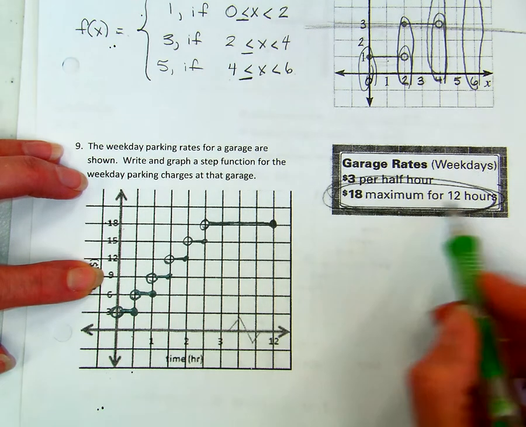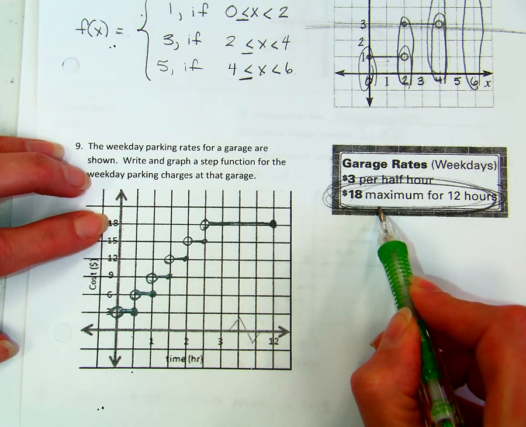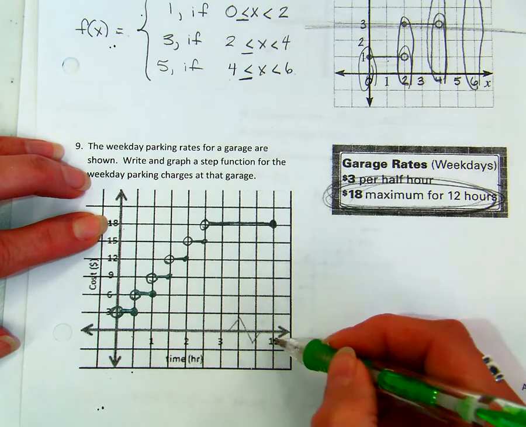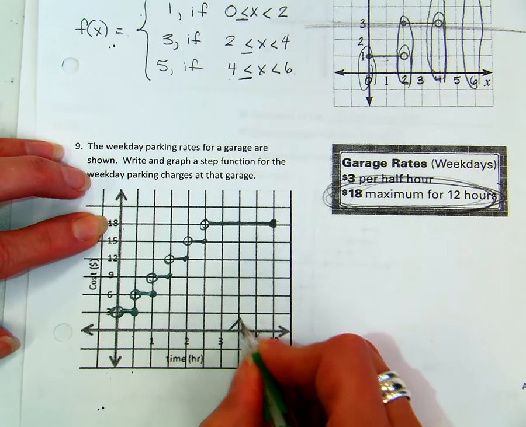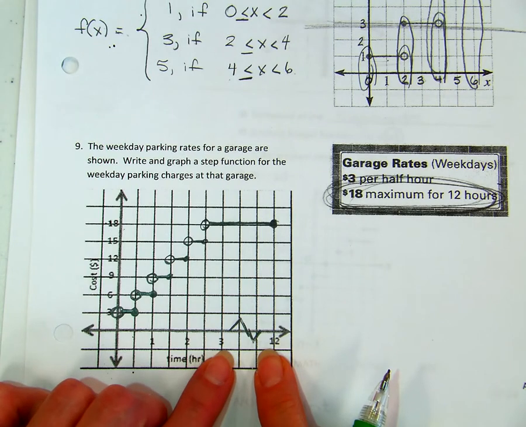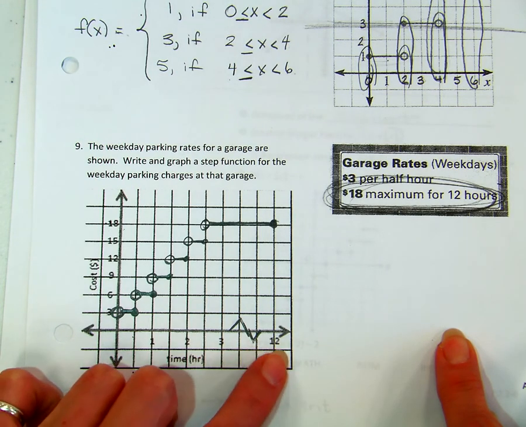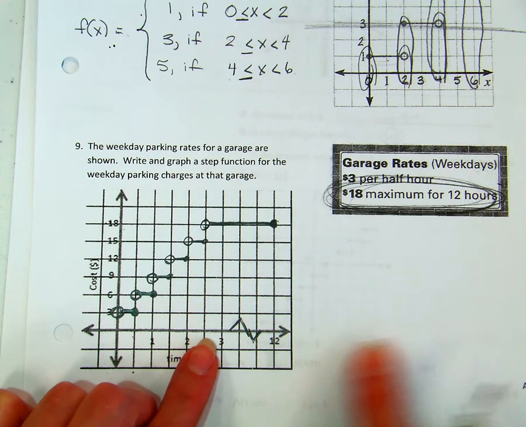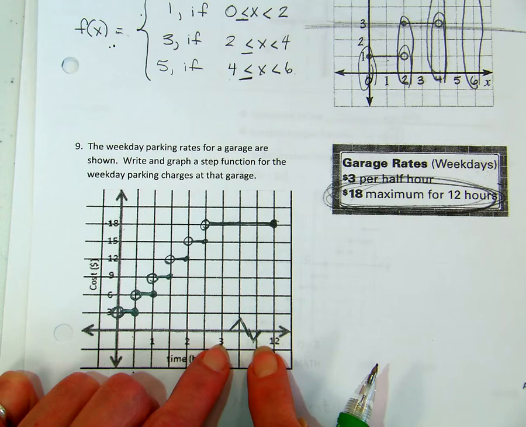That continues, it says, all the way up into a maximum of $18. So when we get to $18, that's the maximum amount you'll have to pay for 12 hours. And remember, this little notation means that something is missing from your graph. Not all of this is showing. So 4 hours, 5 hours, 6 hours, 7 hours, not all of that is showing. Some of it is hidden. And remember, that's what that little notation means.